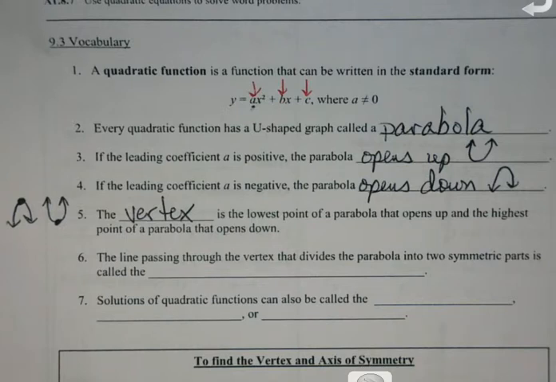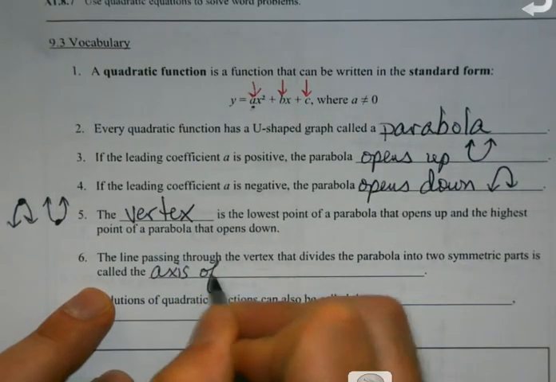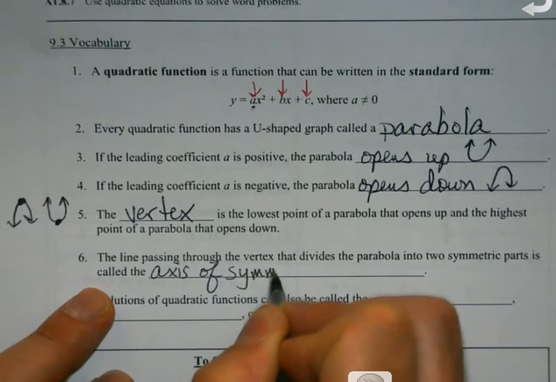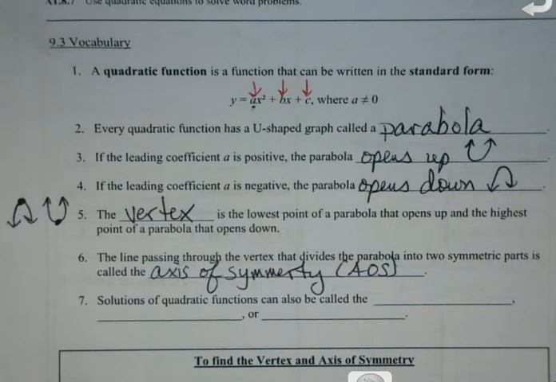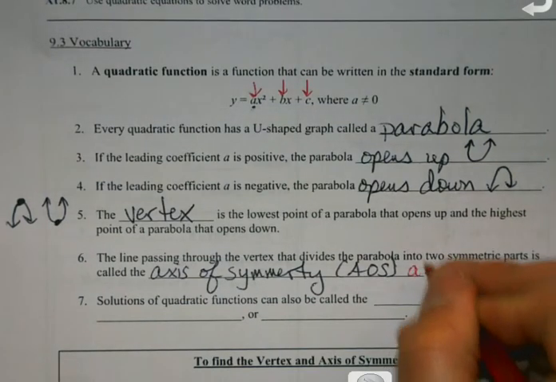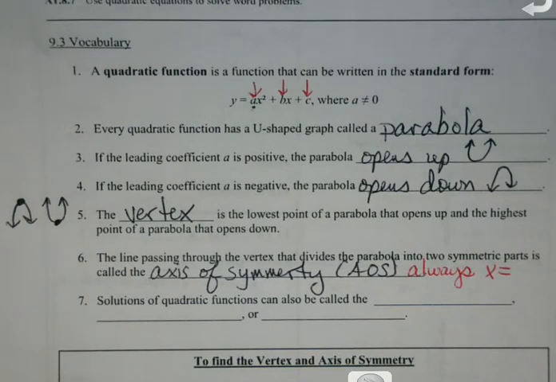So then, one cool thing about a parabola is, if you took it and folded it in half, it'd be exactly the same on both sides. It's symmetrical. So the line that I'd be able to fold it on to make that happen is called the Axis of Symmetry, or the AOS. And that's going to be real easy to find too. We're just going to steal one value every time. But one thing I want to make note of here is that my axis of symmetry is always going to be an x equals equation. It's never going to change.